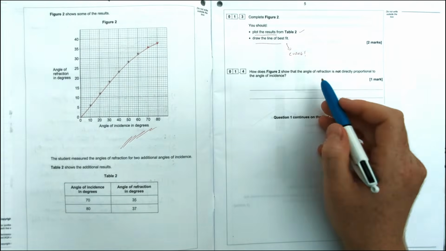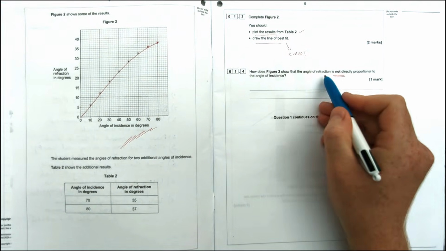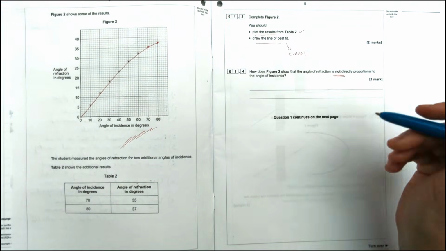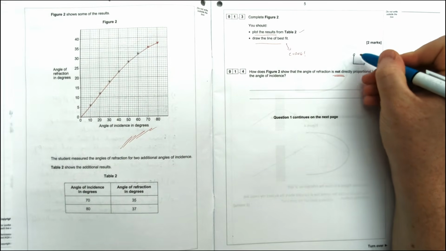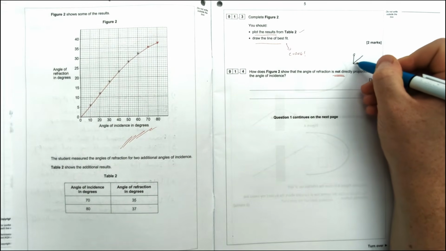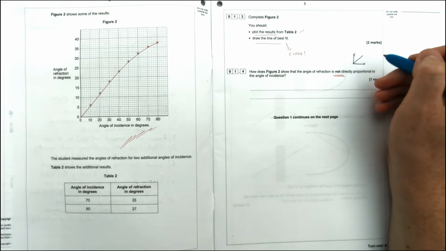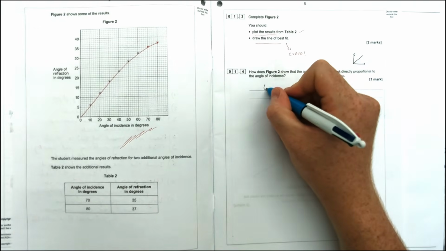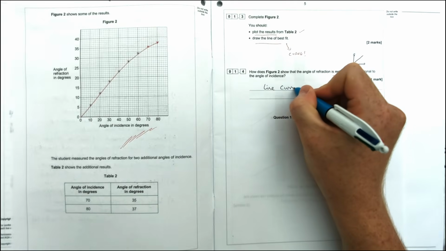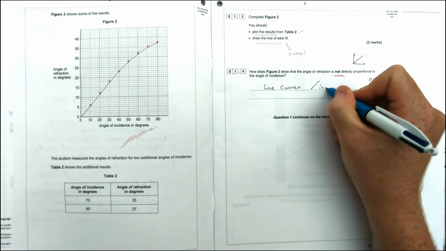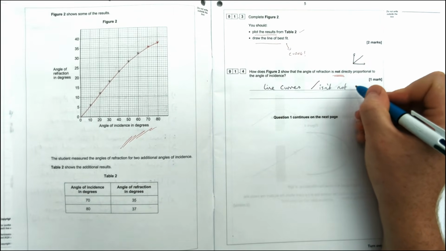And this also shows how the next question, how do we know they're not directly proportional to each other? Well, if they were directly proportional, we should know that as one increases, the other increases at the same rate. So it's a straight line through the origin. So simple enough here, you can say the line curves or the line is not straight, is absolutely fine for the mark here.